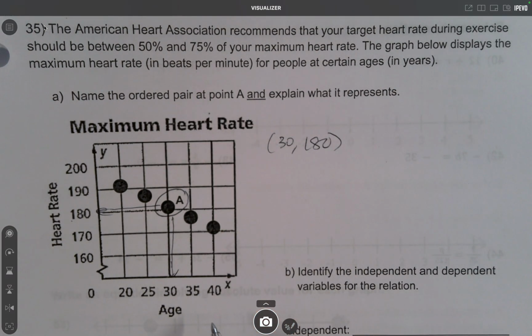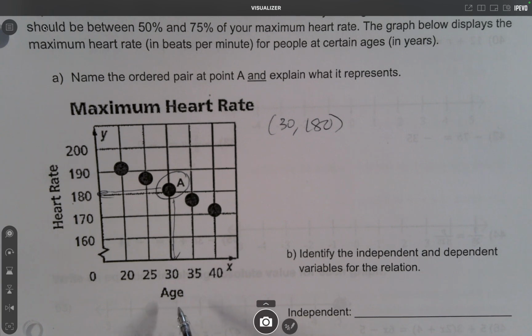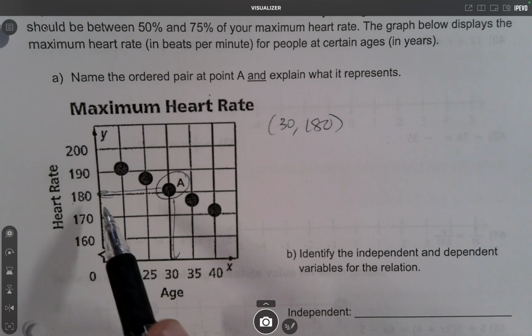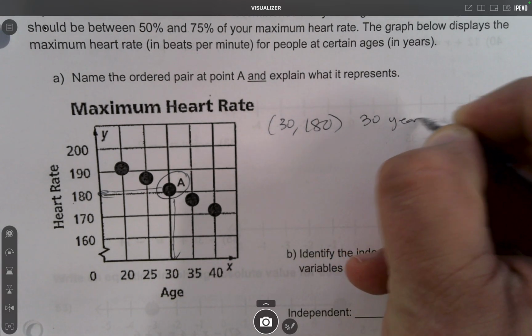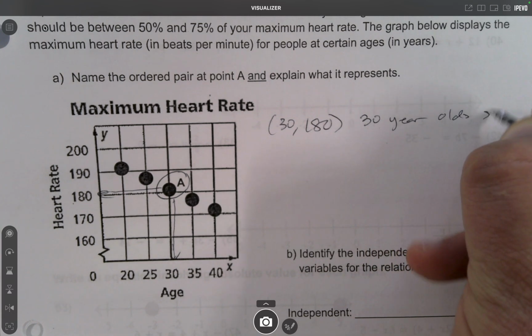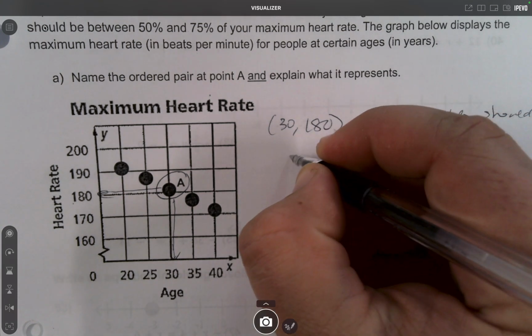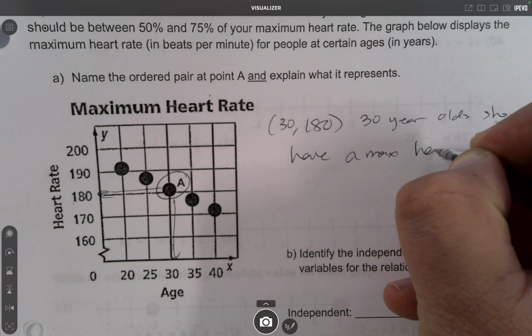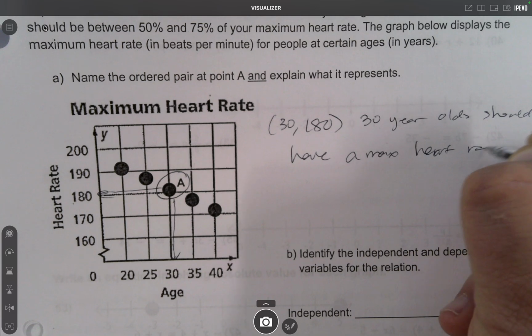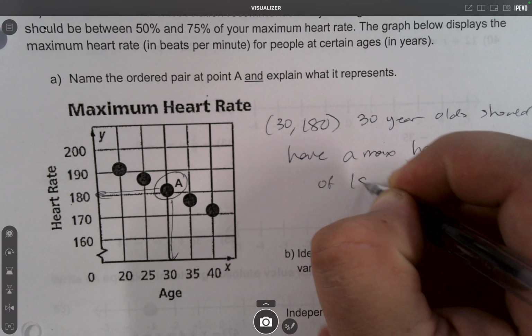And if you just look at the units that are given, it should make sense that we're talking about someone who's 30 years old. Their maximum heart rate should be 180. So 30-year-olds should have a maximum heart rate of 180.